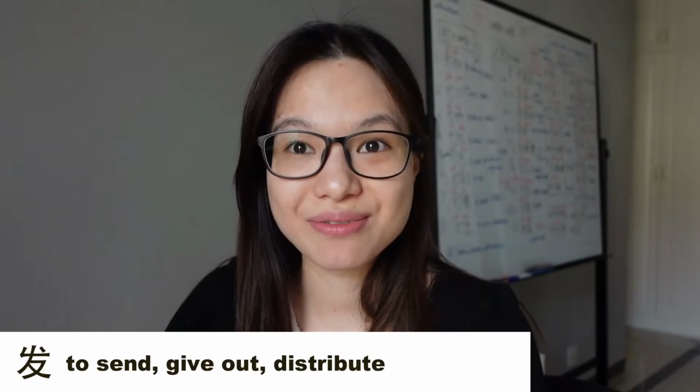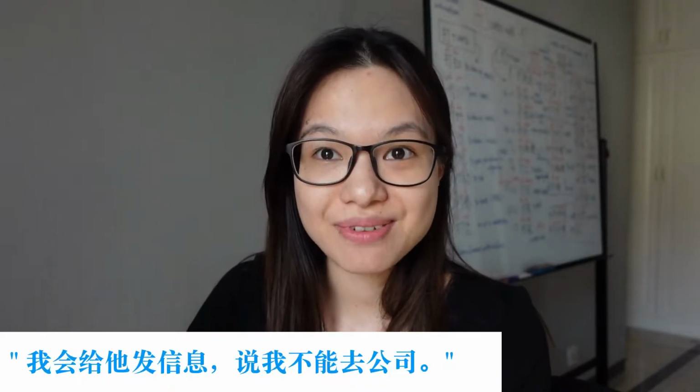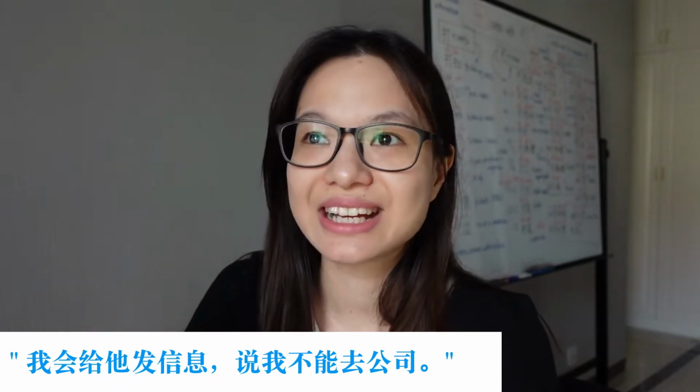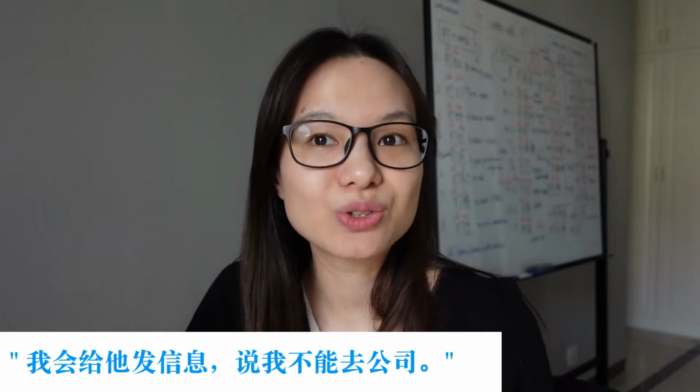The third verb, 发, to send, to give out, to distribute. The first sense is to send. 发信息, 发邮件, 发图片, to send a text message, to send an email, and to send a picture. 我会给他发信息说我不能去公司, I will send him a message saying that I cannot go to the company.